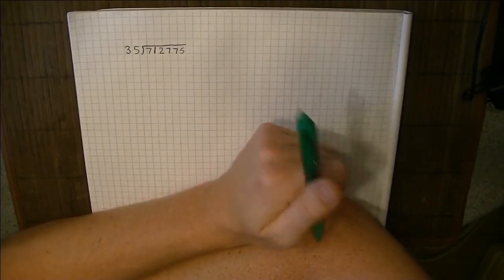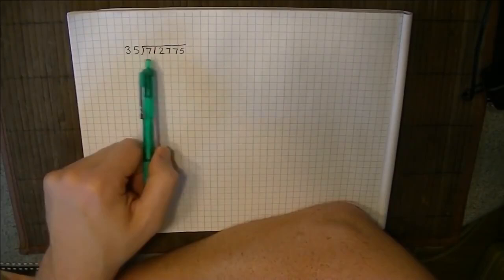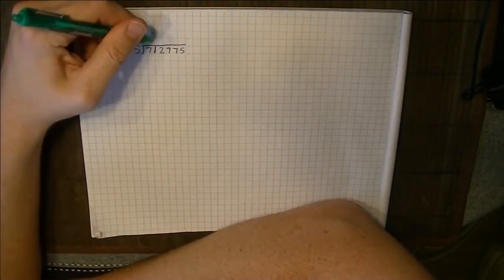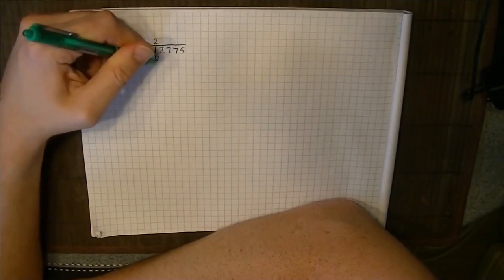So let's try this. First, 35, does that go into 7? No, of course it doesn't. Does it go into 71? Yes, 35 times 2 is 70, so it goes into 71 twice. 2 times 35 is 70, and we have a remainder of 1.